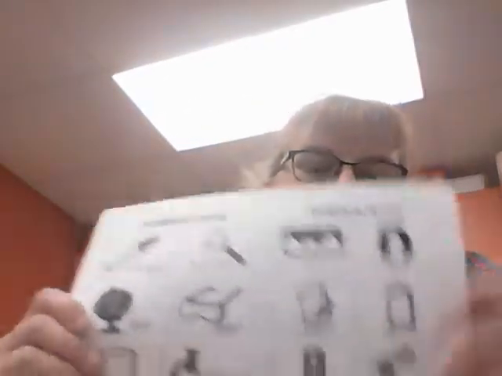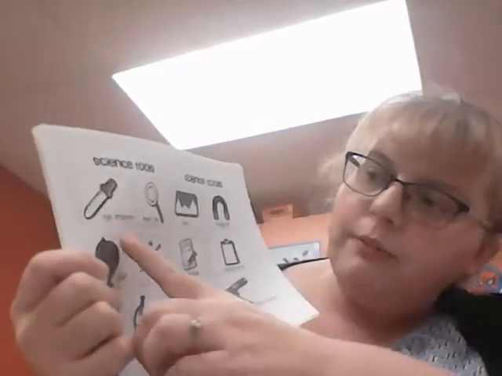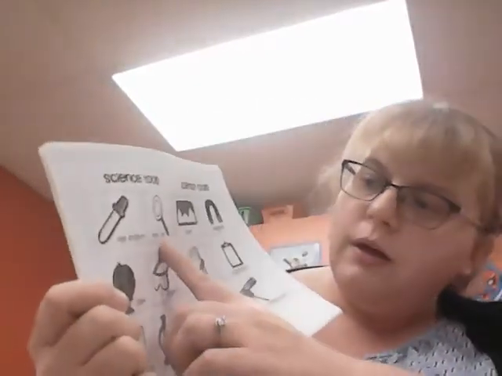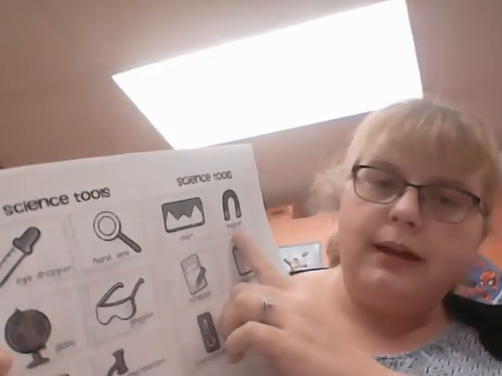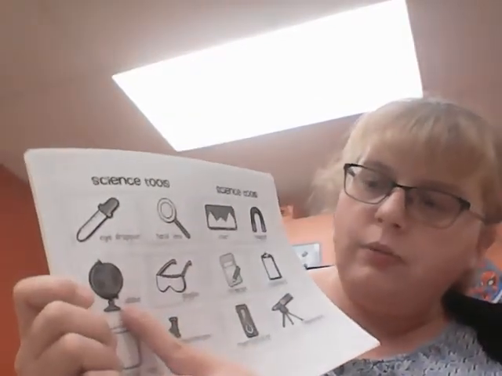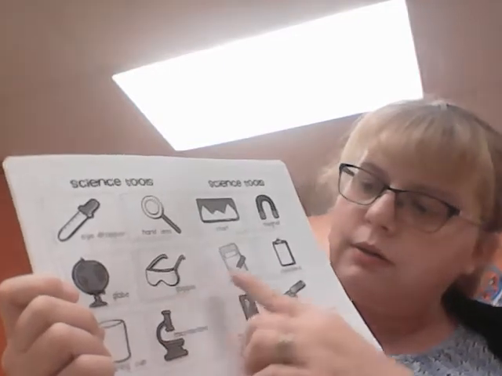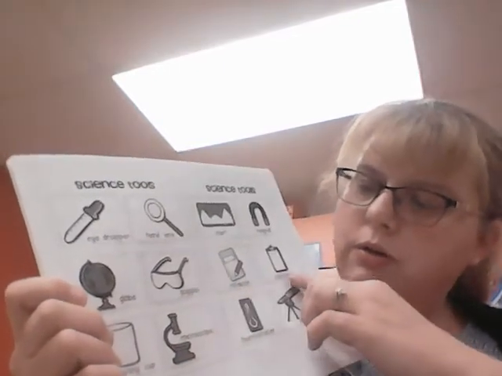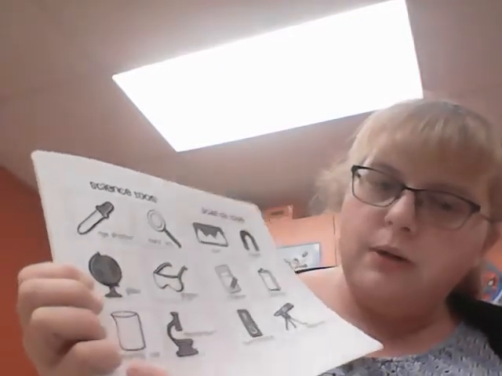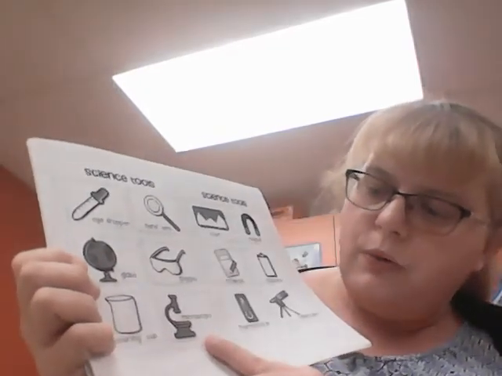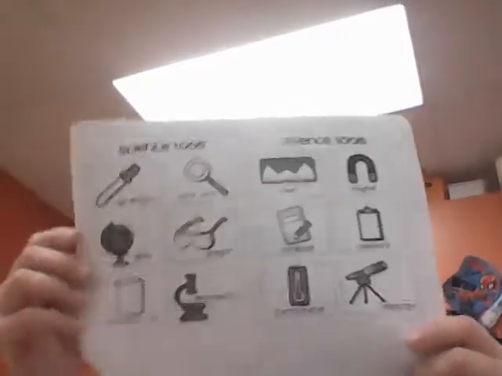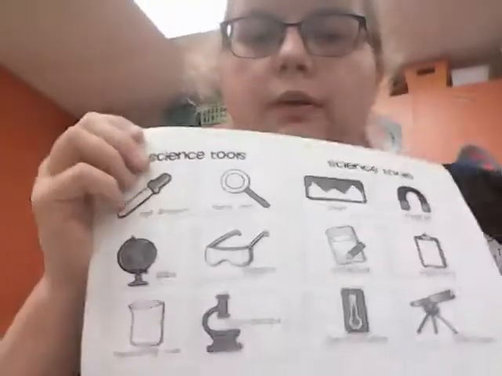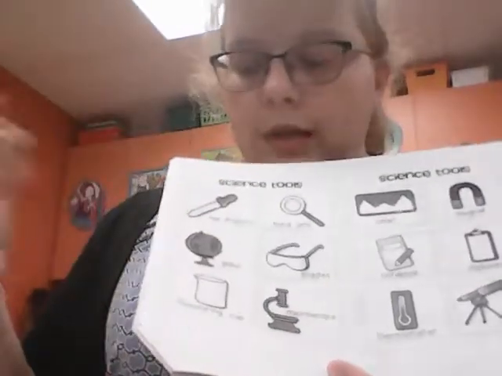Today we're going to talk about science tools. So we have an eyedropper, hand lens, chart, magnet, globe, goggles, notebook, clipboard, measuring cup, microscope, thermometer, and telescope. These are all tools that scientists use. These are tools that you will use when you do science.